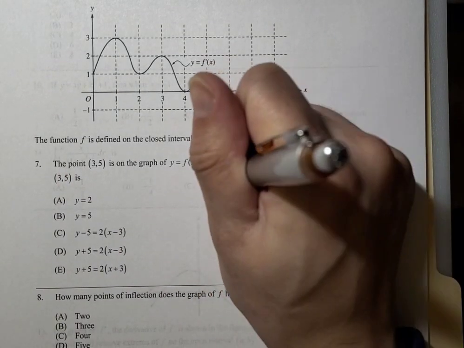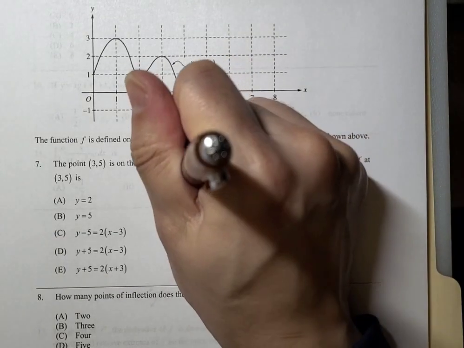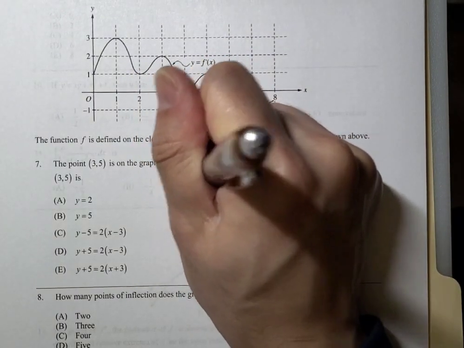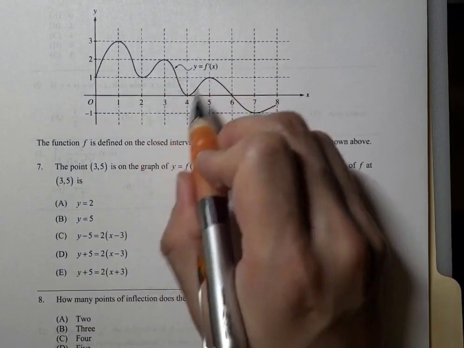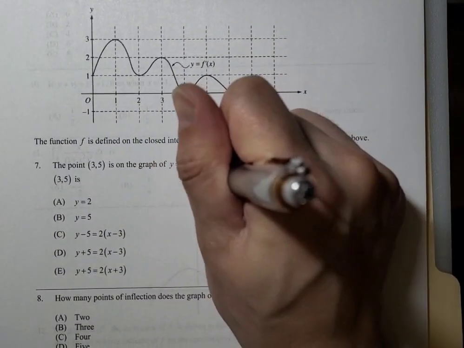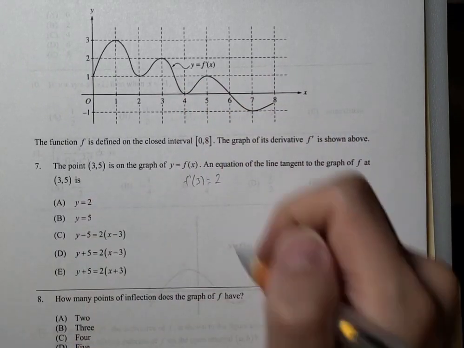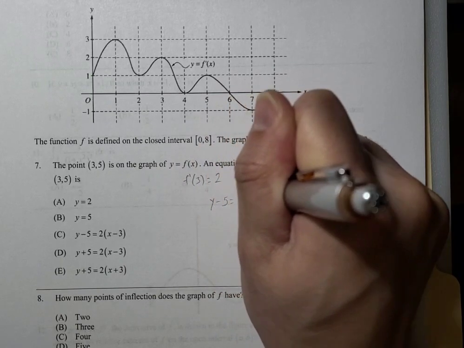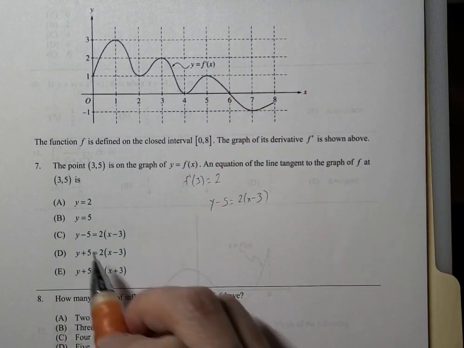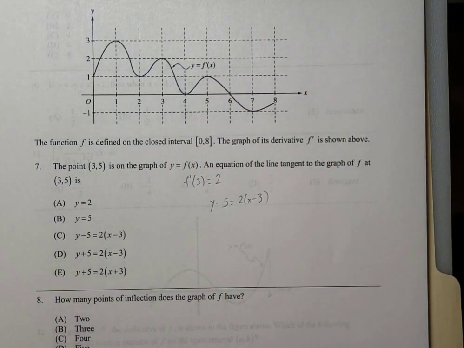So we want f prime of 3. And what is that? Well, this is f prime, we just take the value. That's 2. So we have a slope, we have a point, we can write the equation. y minus 5 is 2 times x minus 3. This is point slope form. And that is C, it looks like.